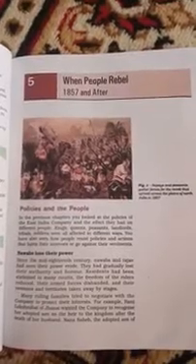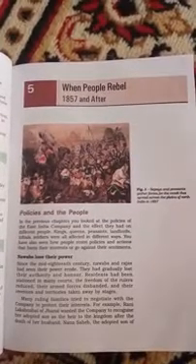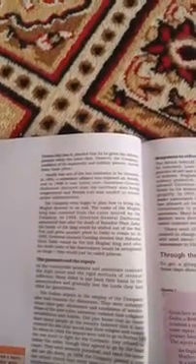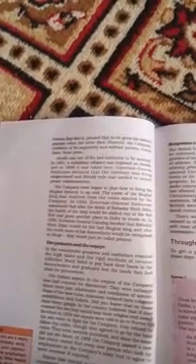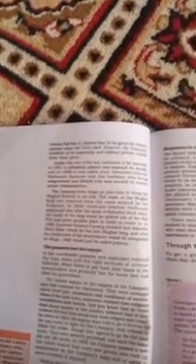For example, Rani Lakshmi Bai of Jhansi wanted the company to recognize her adopted son as the heir of the kingdom after the death of her husband. Likewise, Nana Sahib, the adopted son of Bajirao II, pleaded that he be given his father's pension when the latter died. However, the company, confident of its superiority and military power, turned down these pleas.